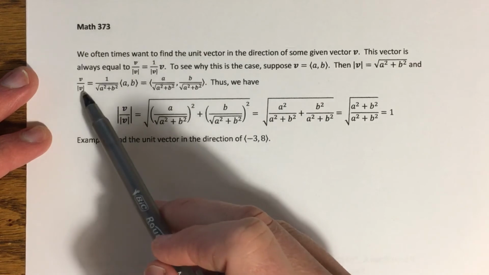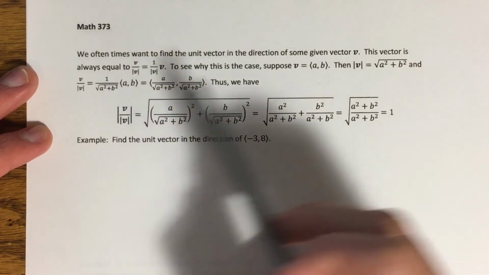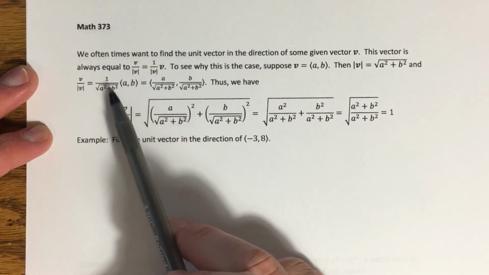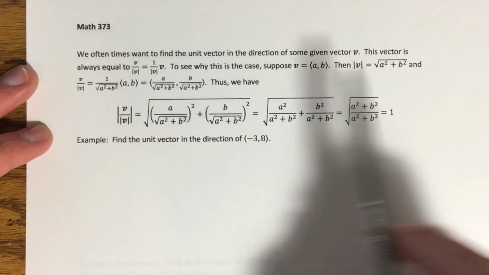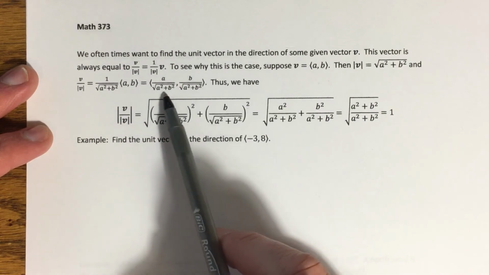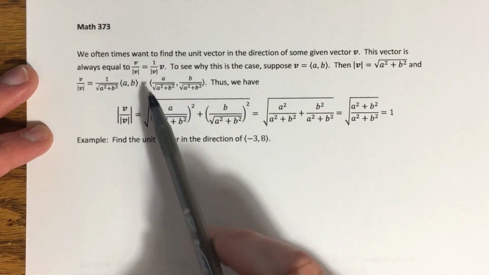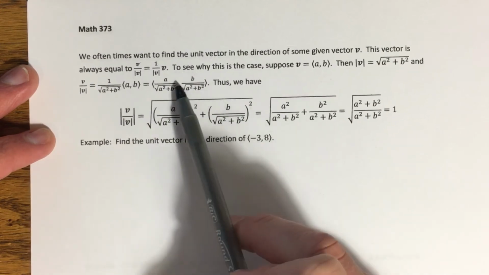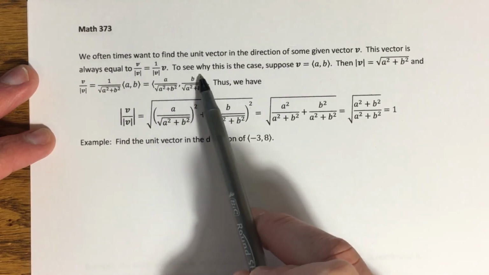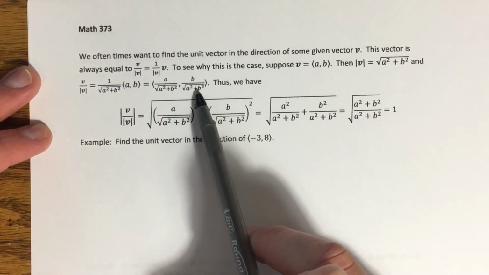Well, v over the magnitude of v literally means we are multiplying the vector v, which is ab, by the reciprocal of this magnitude. But what that does is it just divides each individual component by that magnitude. So this vector here is a over the square root of a squared plus b squared, b over the square root of a squared plus b squared.